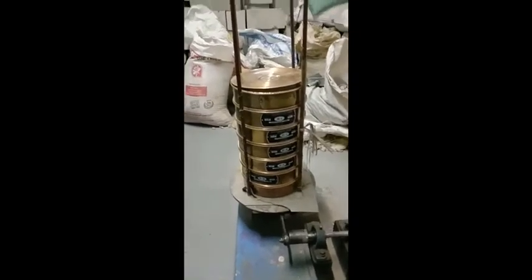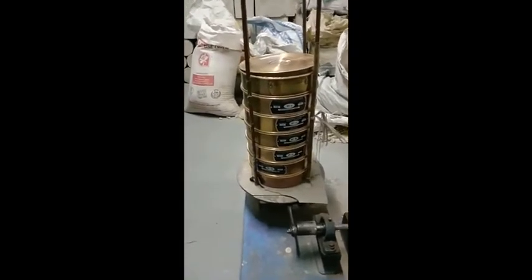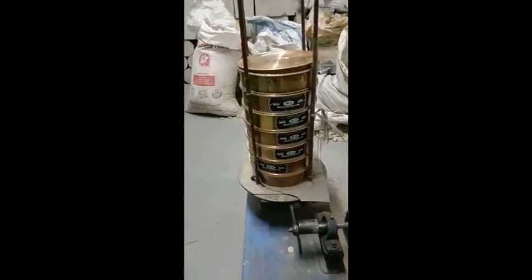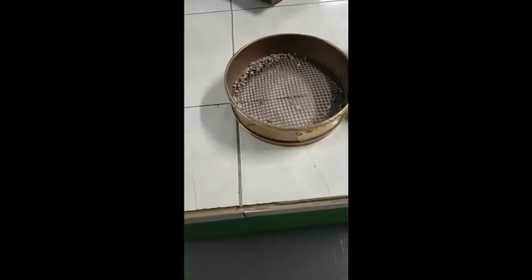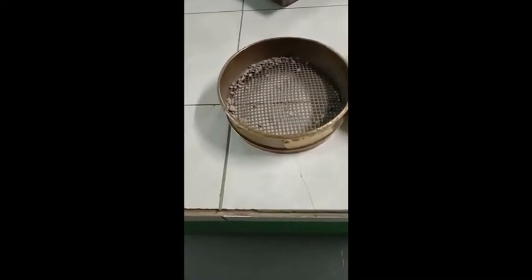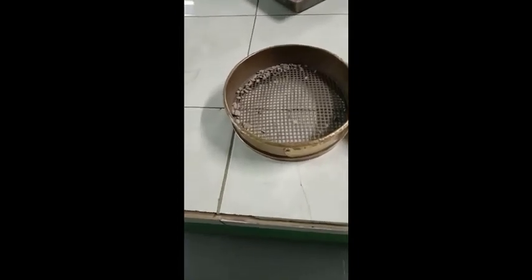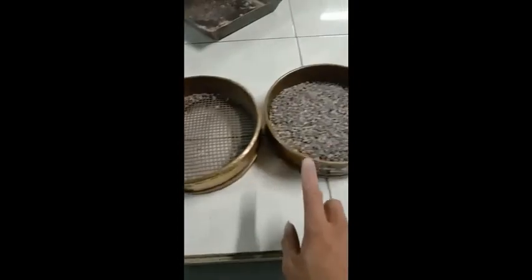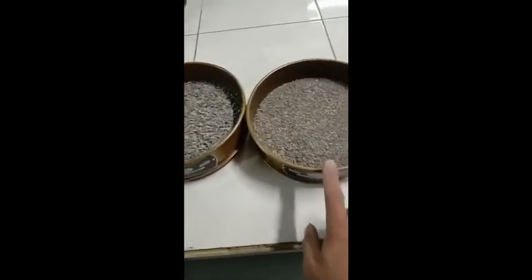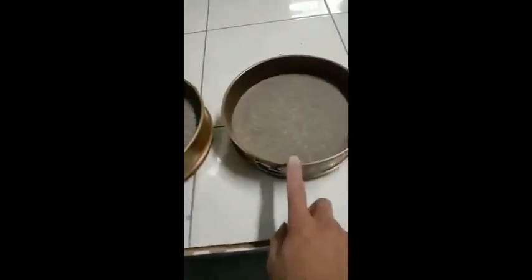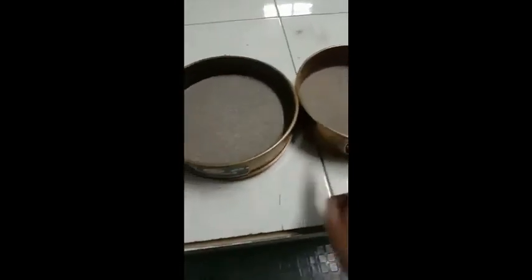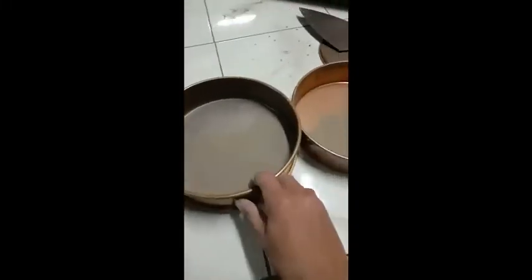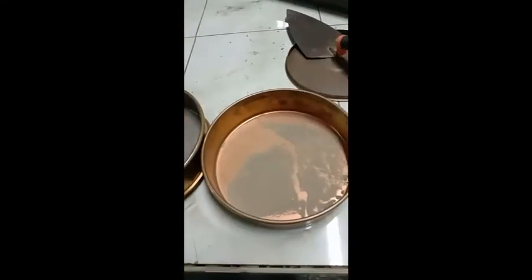So now what we are going to do next is the same as the coarse aggregate. We are going to measure how much weight of that fine aggregate is retained in each of the sieve. So these are the amounts of fine aggregates retained in each of the sieve. This is for number 4, number 8, number 16, number 30, 50, and then this is your number 100.